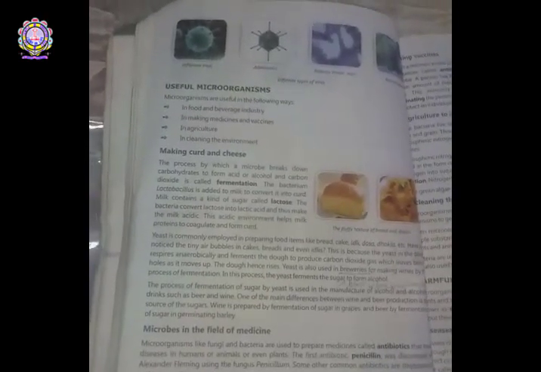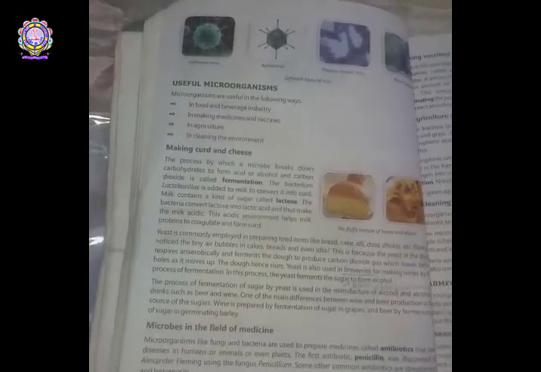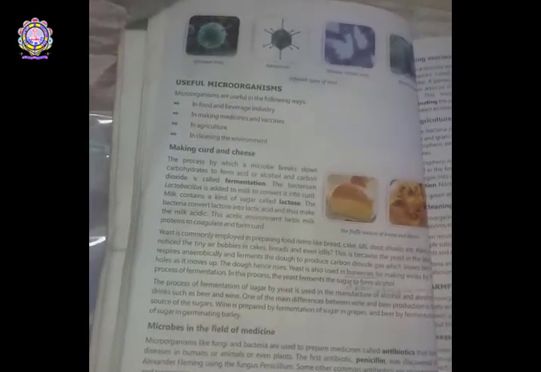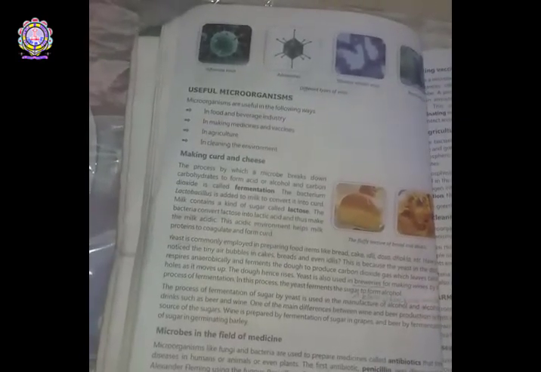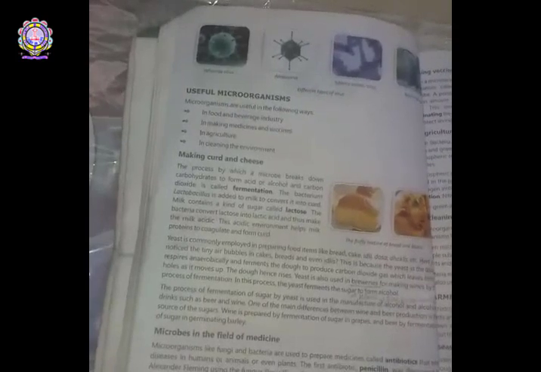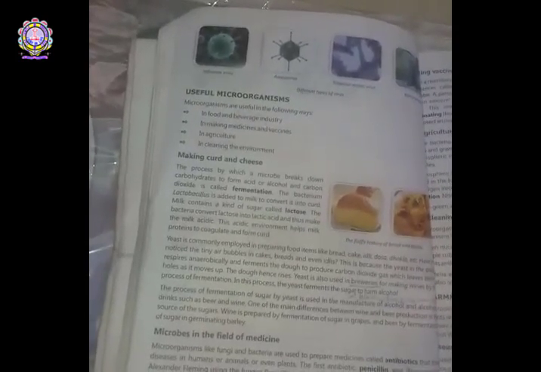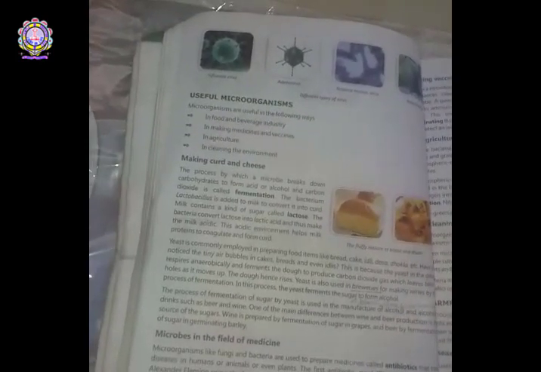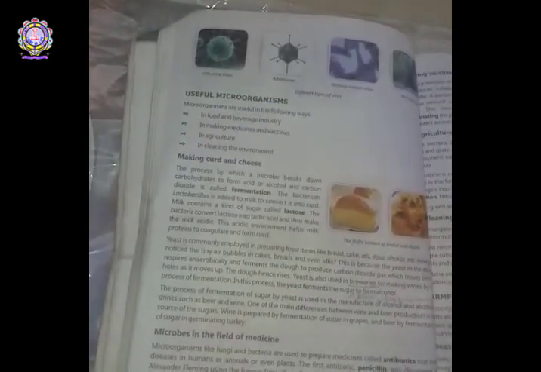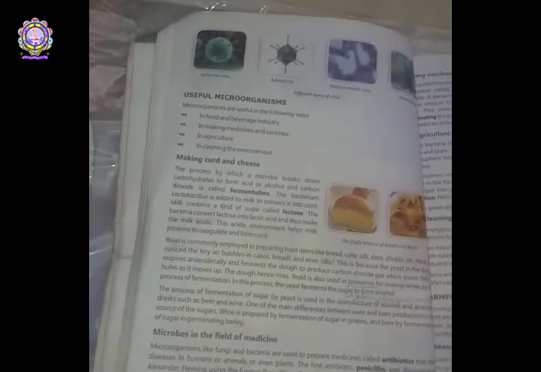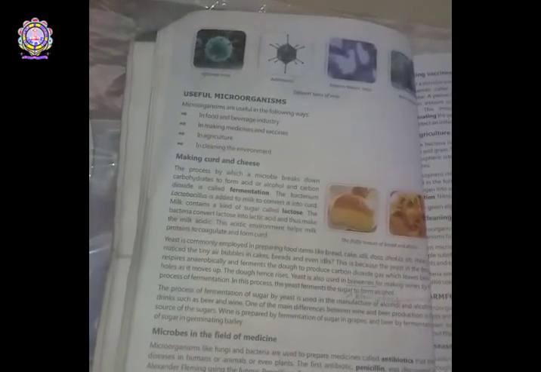Other dairy products such as curd, cheese, buttermilk, butter, and yogurt are obtained by the activity of lactic acid bacteria. You know that lactic acid bacteria are known as LAB bacteria, which are responsible for converting milk into curd.